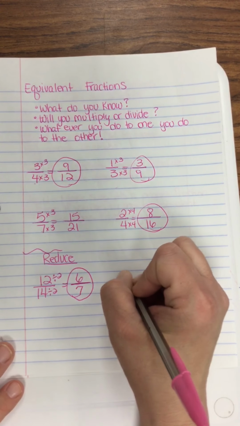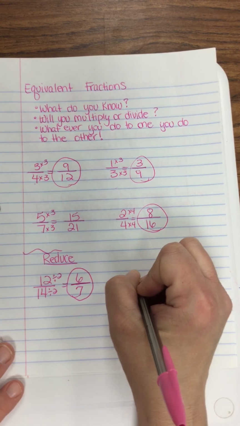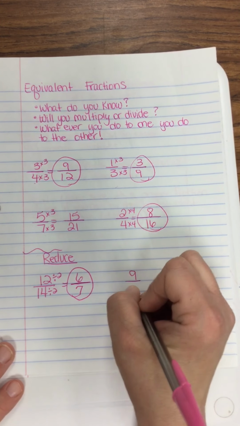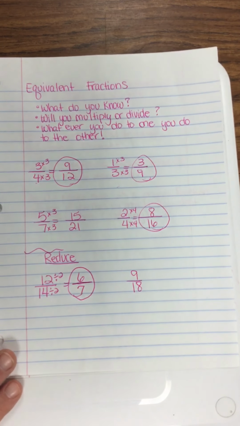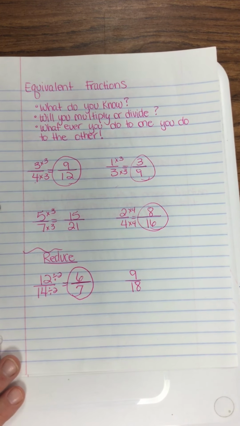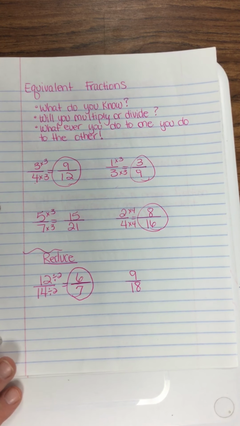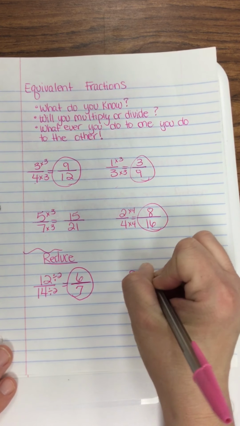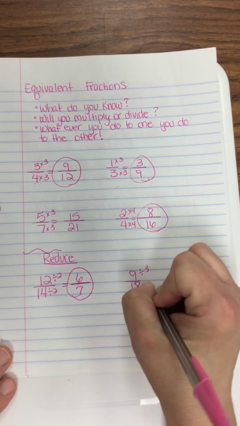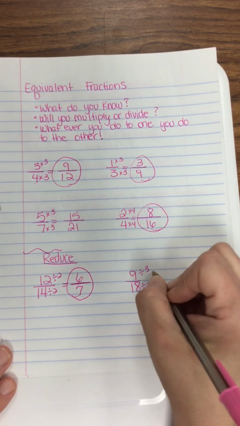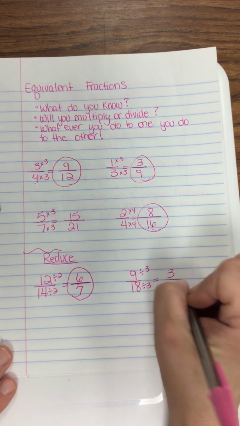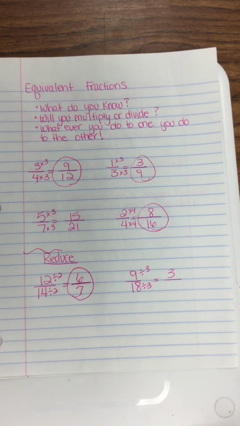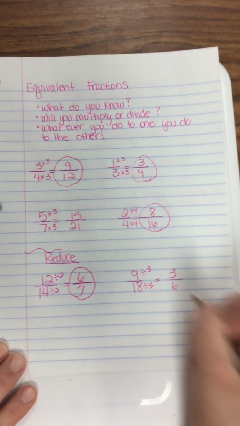Okay, what about 9/18? That's not an even over an even, right? But I know the number 3 goes into both of those numbers. So I'm going to divide the top and the bottom by 3. 3 will go into 9 3 times. 3 will go into 18 6 times.